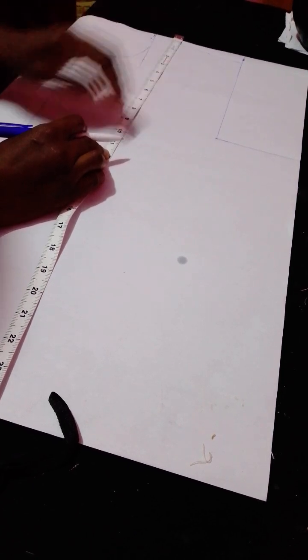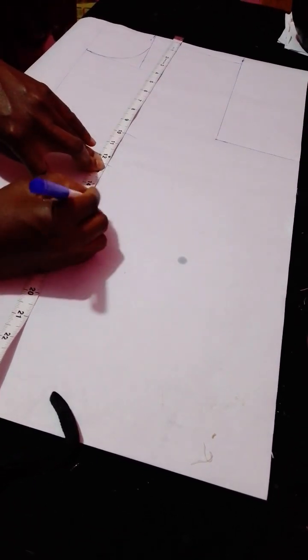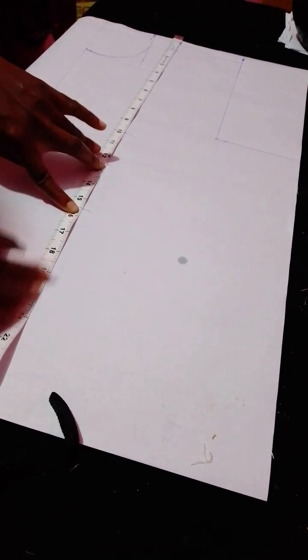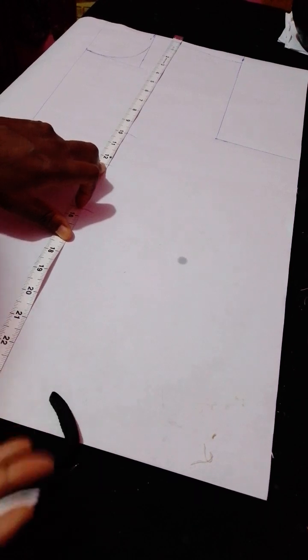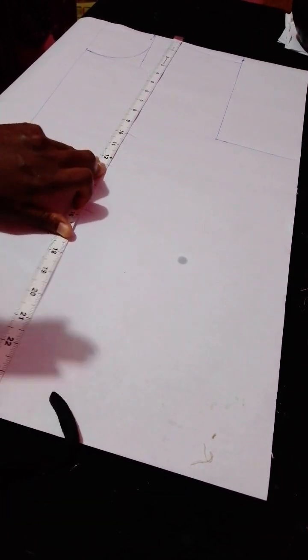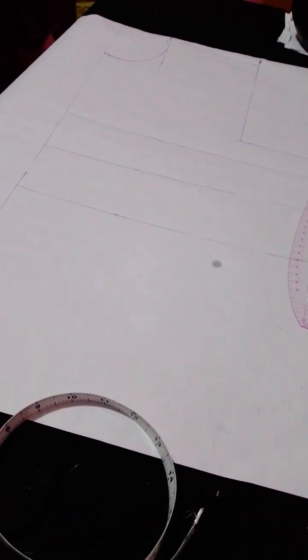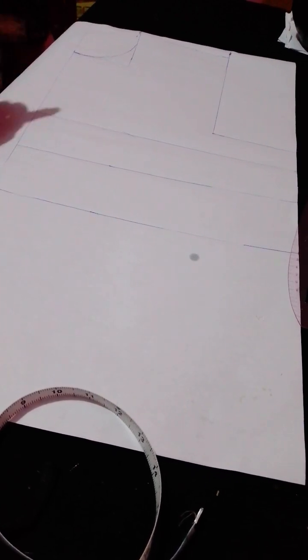We have the bust to be 12.5 and 15.5. Then hip is from 20 to 23, depending, to the full length of the measurement you carry. So we rule the line. As you can see, this is the line.